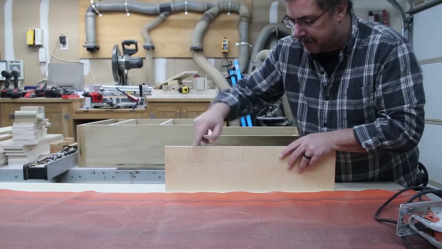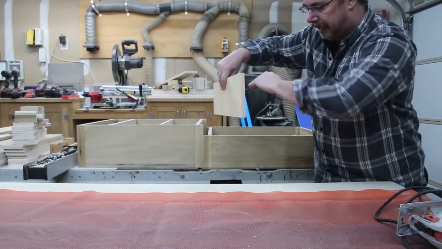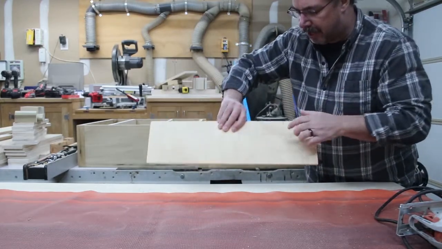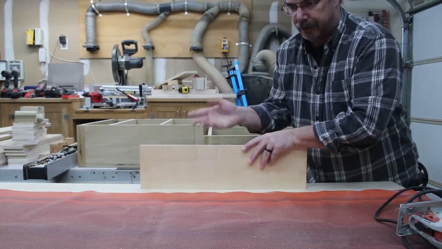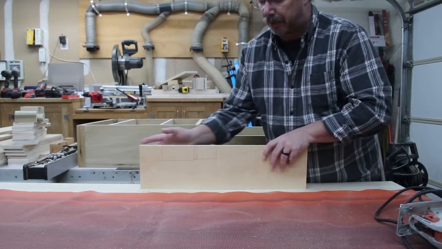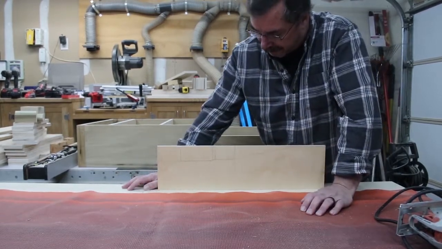Now, remember, this is the leading edge. This is the back edge. So the back edge is going to be higher than the front edge. A little bit, 1 or 2 degrees. How you cut that is important. So let's talk about cutting options.